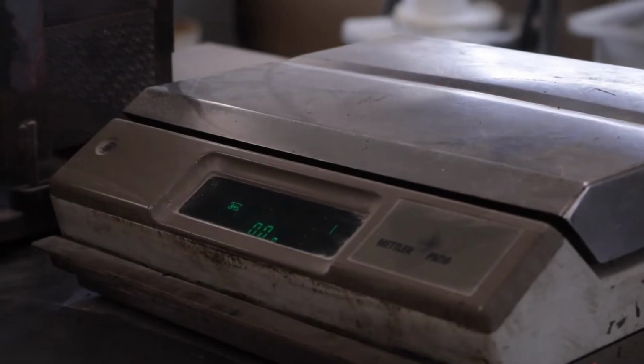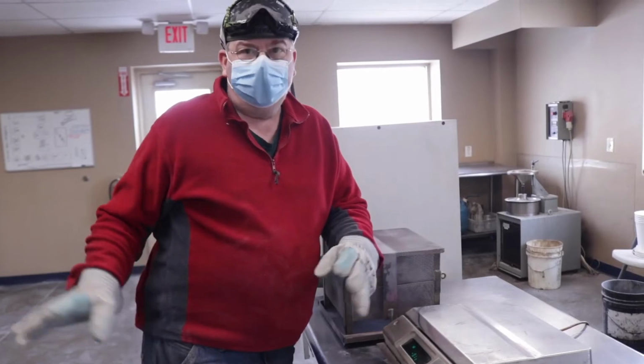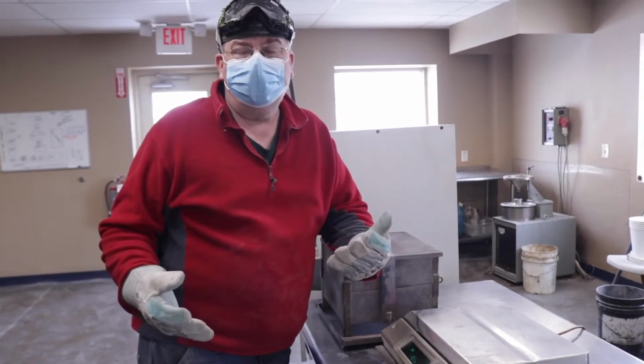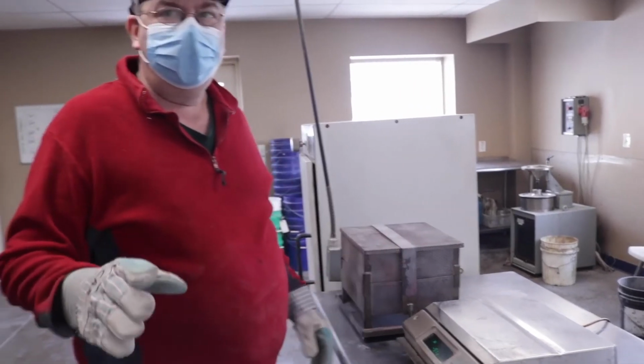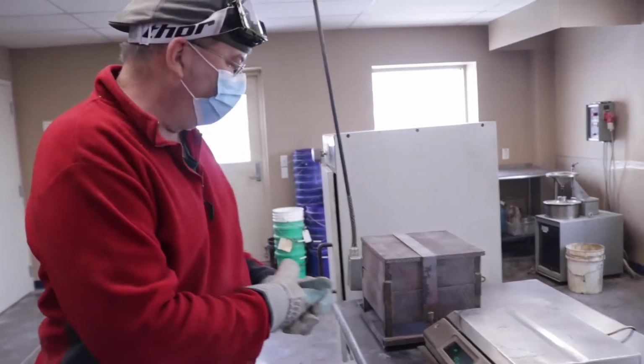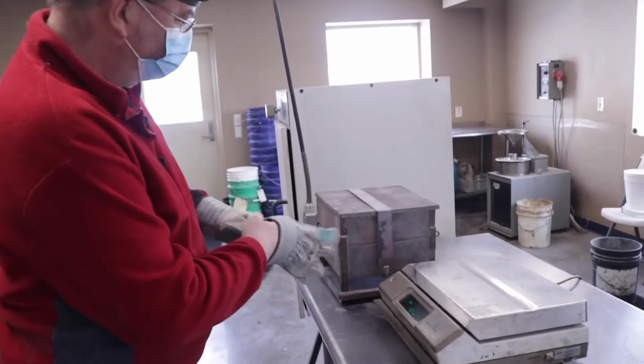All right, before I get started, I have to let you know that I split the sample down to the proper INDOT specification weight. Before we get to the sample though, first off we need to write down the tare weight of the basket.